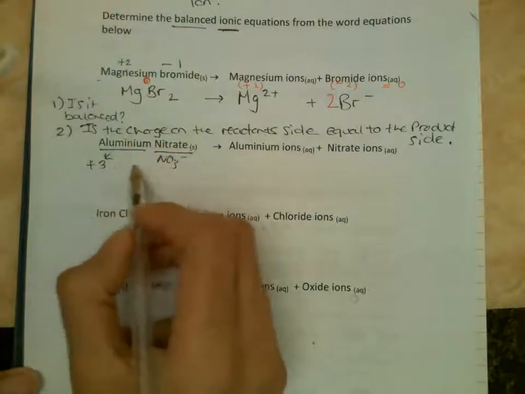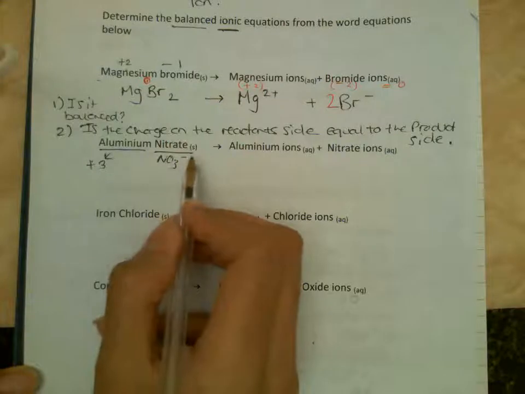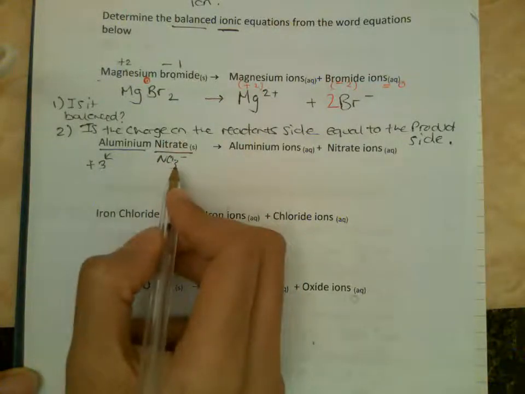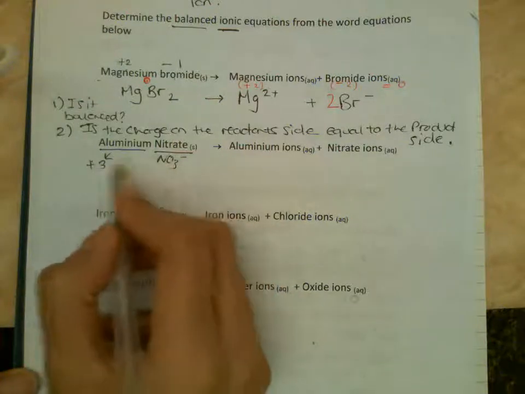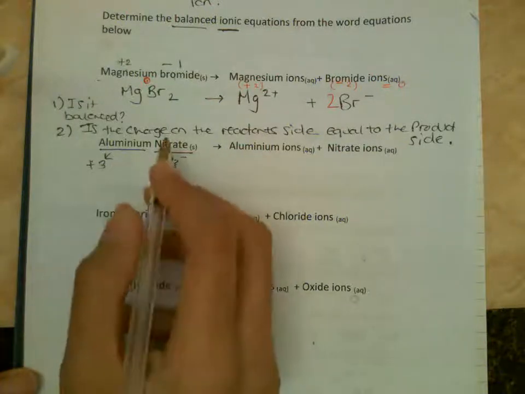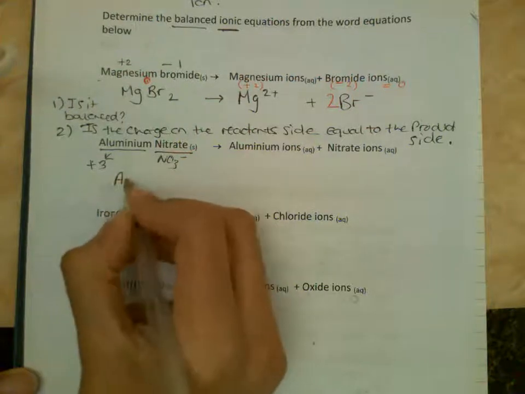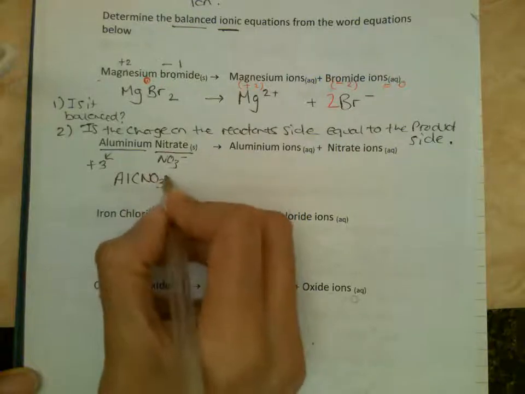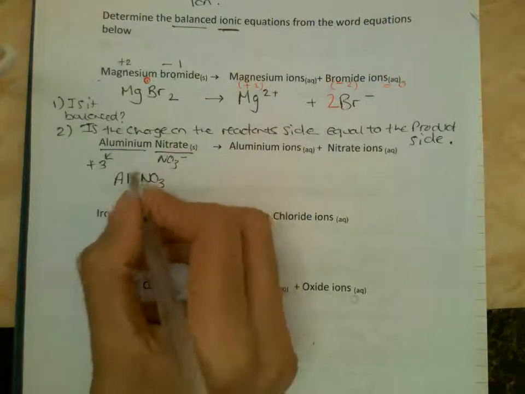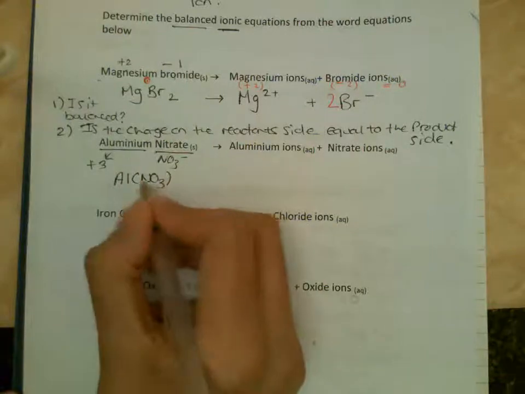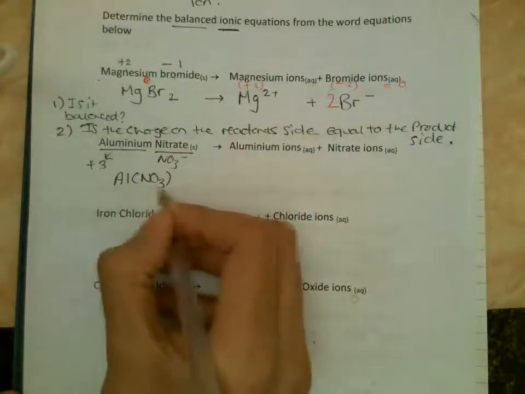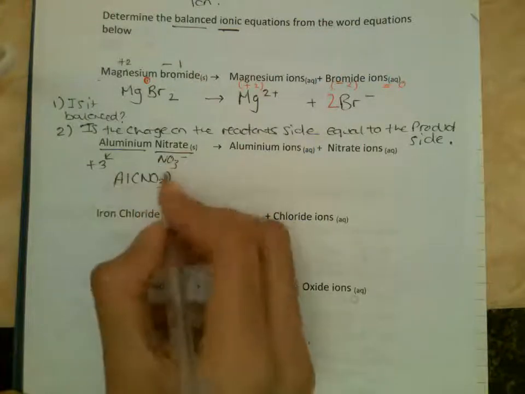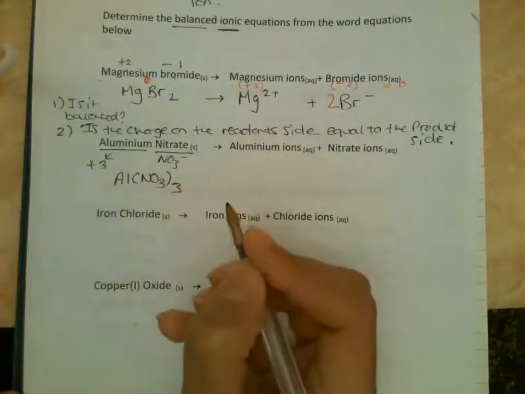Okay, so if the charge of one nitrate is minus and the charge of one aluminium ion is +3, we're going to need 3 nitrates to balance this out, to get an overall neutral charge. So the formula of an aluminium nitrate compound is Al(NO3)3. See how I put the polyatomic ion in brackets? It's always good practice. And as we said, we need 3 of them, so I put 3.